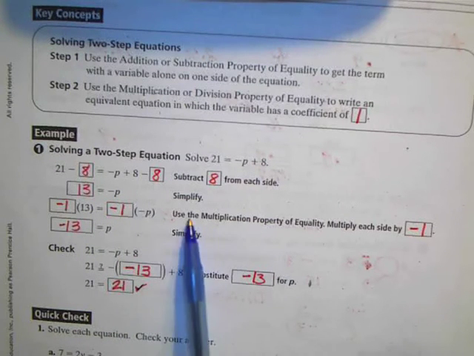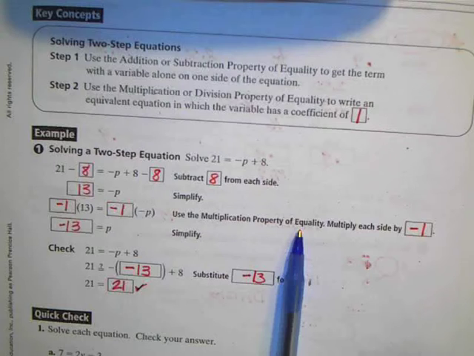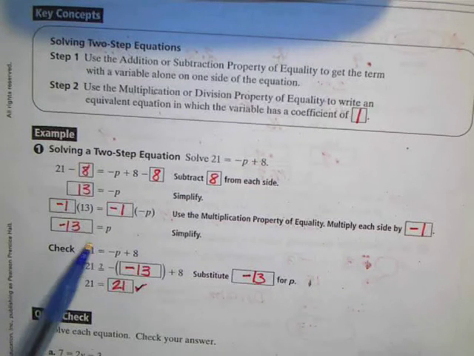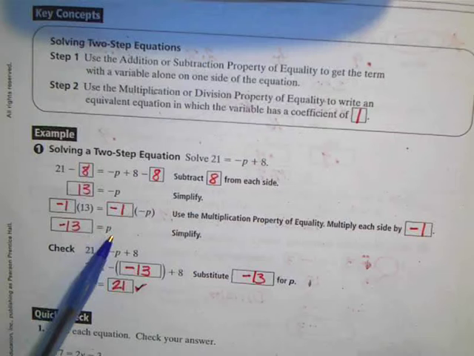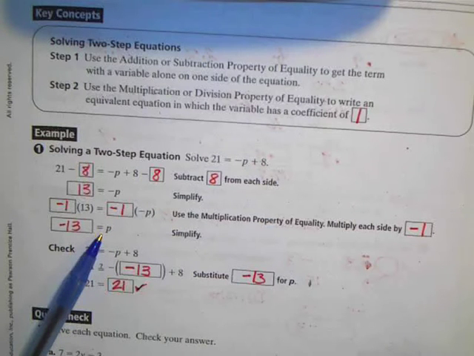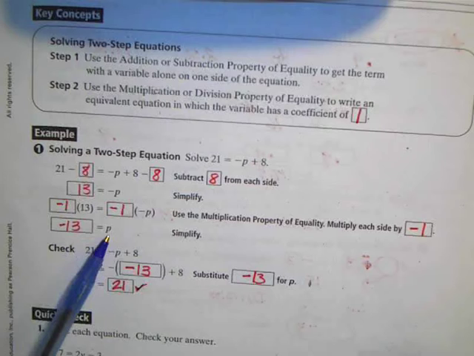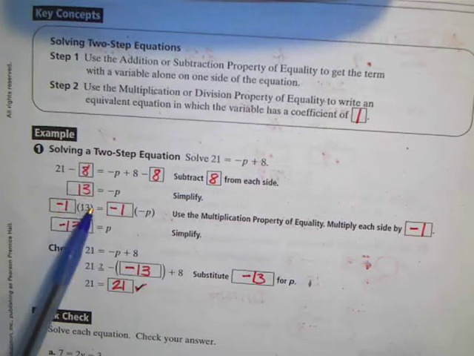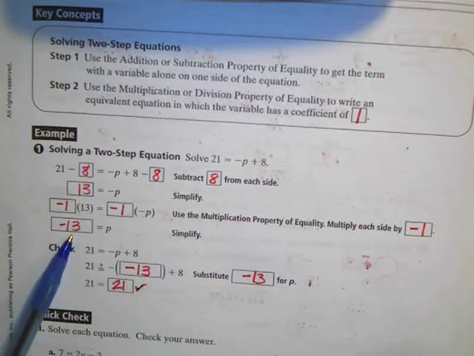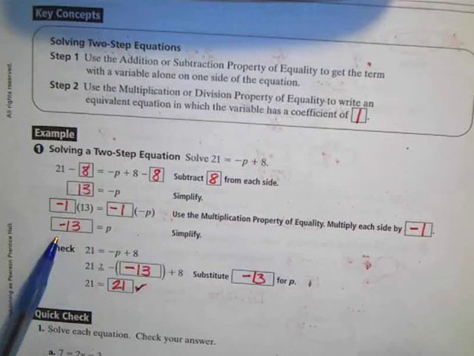Then we're going to use the multiplication property of equality and multiply each side by -1. Again, that's because we want the coefficient on the p to be a +1. So -1 times the opposite of p is p, and -1 times 13 is -13. So p equals -13 is the solution.